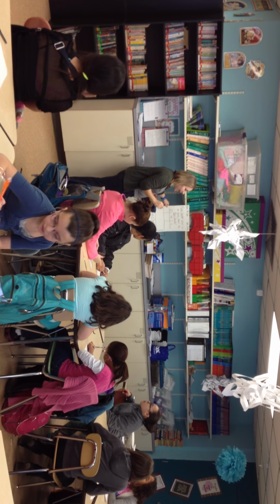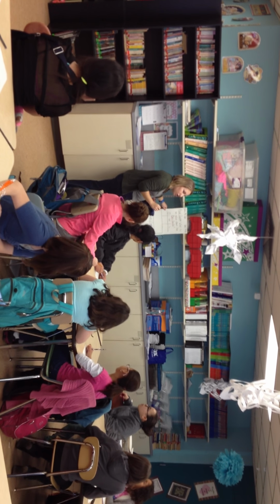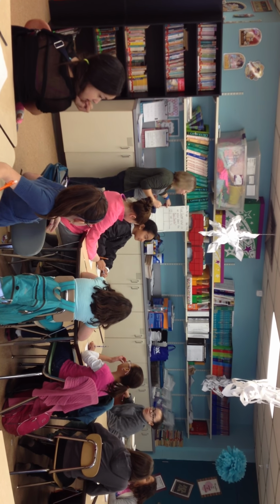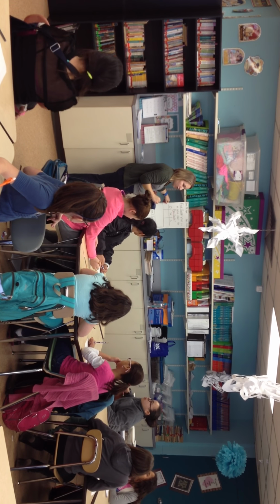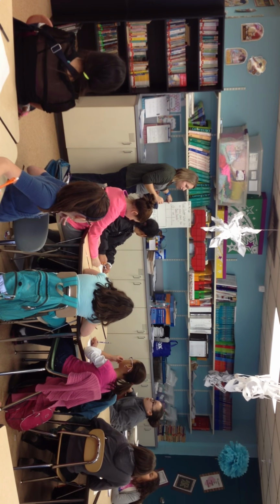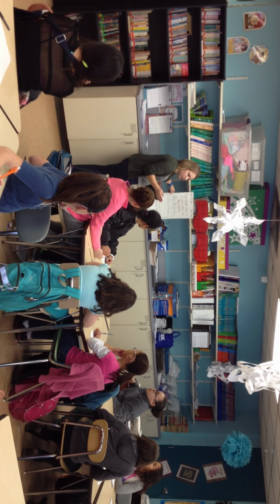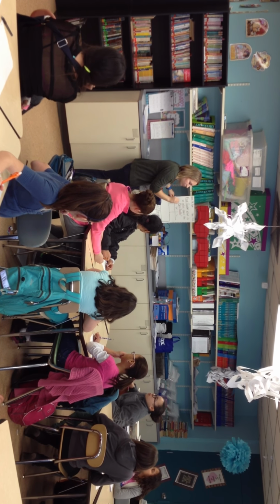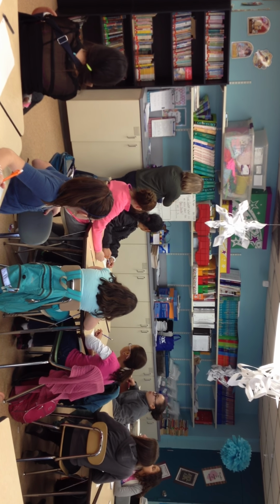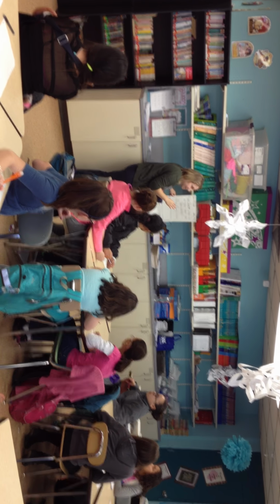And then we're going to make an OWL chart. Has anyone used the OWL chart before? So the O stands for observe, the W is wonder, and L is learn. So it's like a KWL chart. You fill out underneath observe, wonder, learn throughout the lesson.